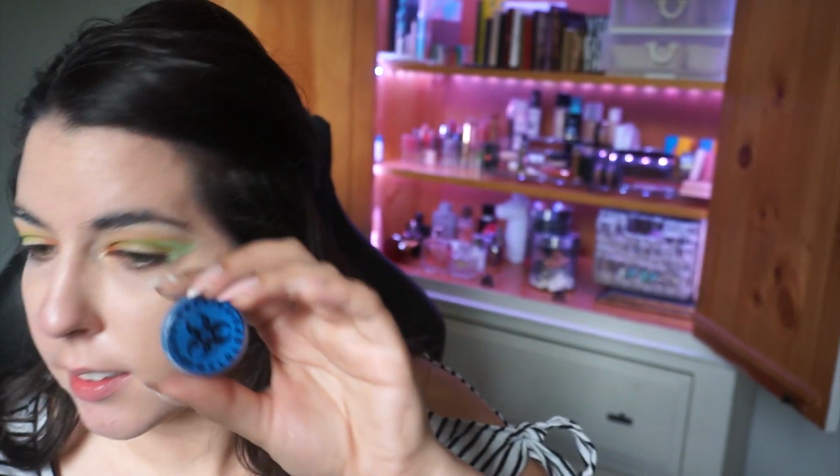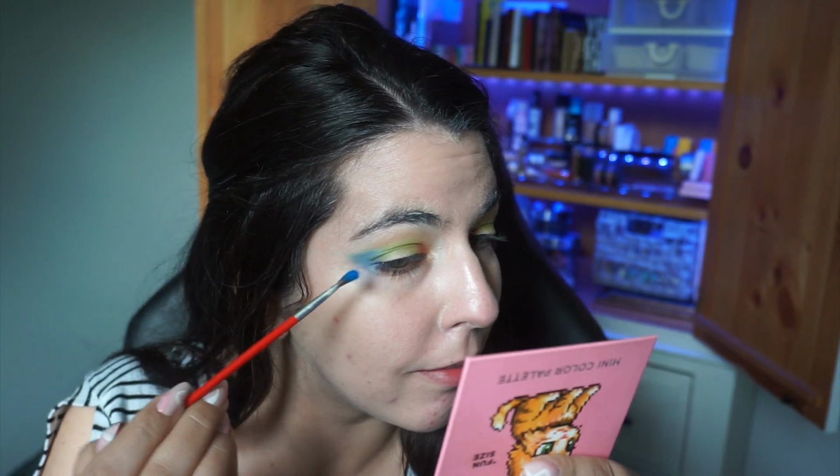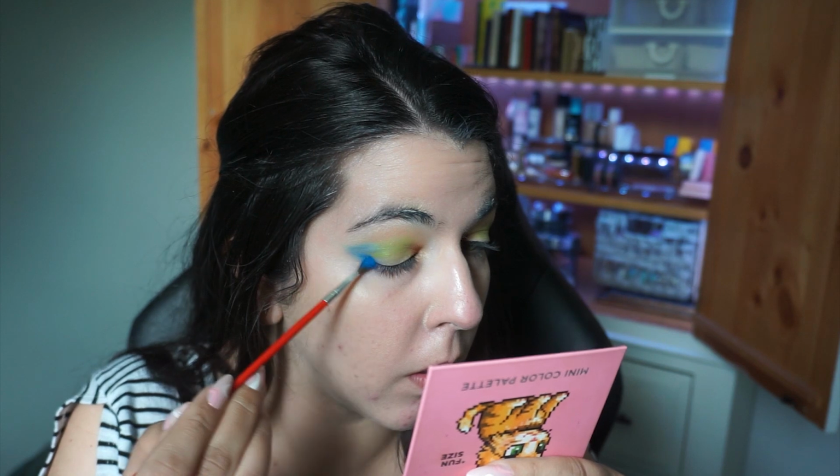That's not quite as deep as I want it to be. This might be a really bad idea, but we're going to go in with the same neon pigment as the green one, but we're just using the blue version of it. This could be so bad. Okay. Well. Oh well.